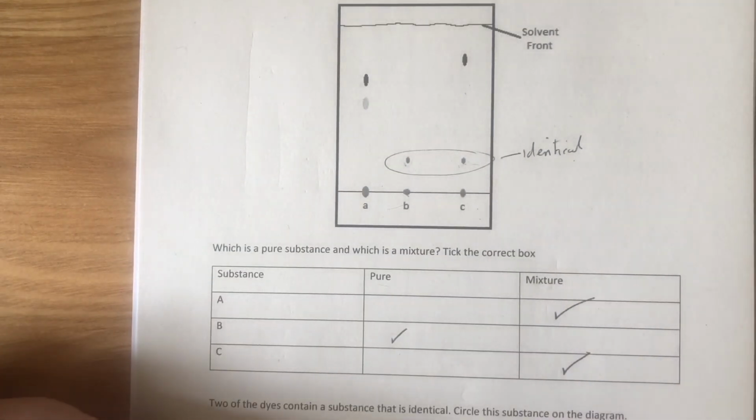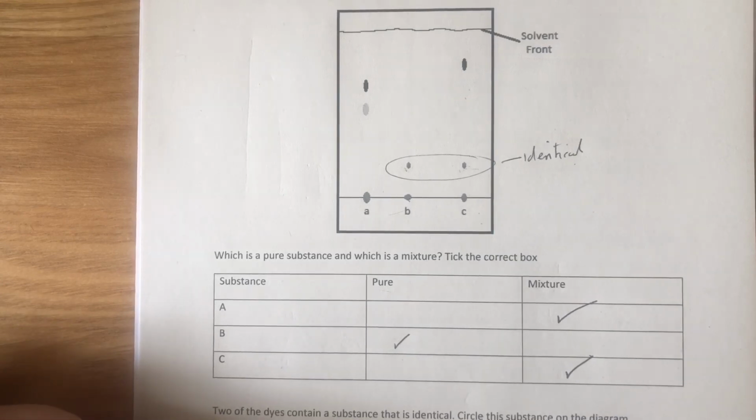Okay, and that is what we need to know about paper chromatography. As I said, this is a core practical, so there's another video showing exactly how to set one of these experiments up, and watch that if you're not sure about how to do it.